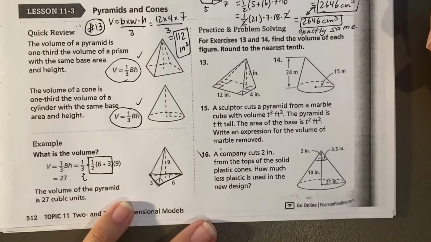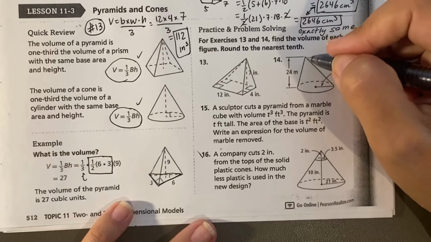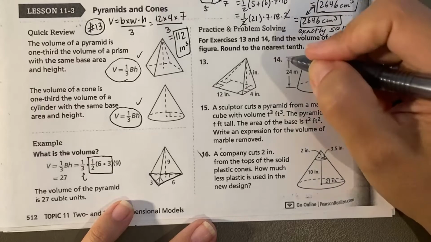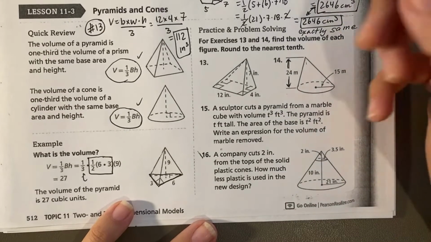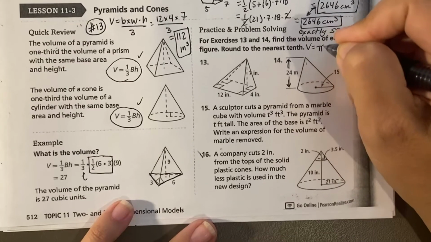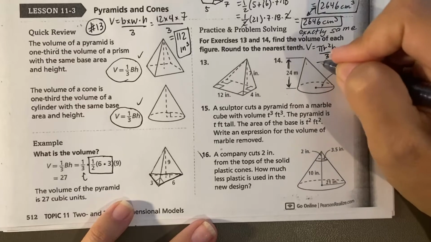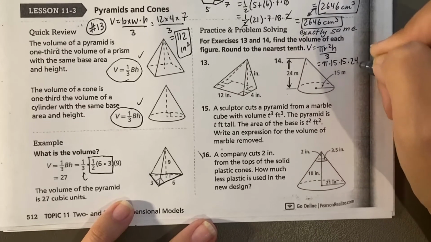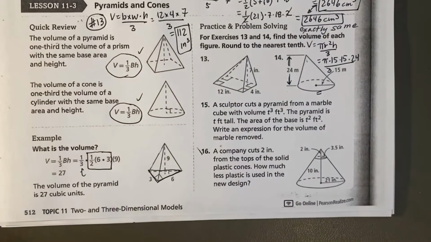All right, number 14. I guess I'll try to wiggle something in here yet. Even though it's oblique, meaning it's kind of off to an angle, they gave me my height perpendicular to the base, and so I can do this calculation. So that would be a circle, pi r squared, h, and I'm going to divide by 3. So pi and 15 times 24 divide by 3. Let's see what we get rounded to the nearest tenth.